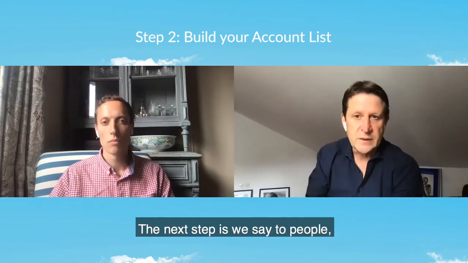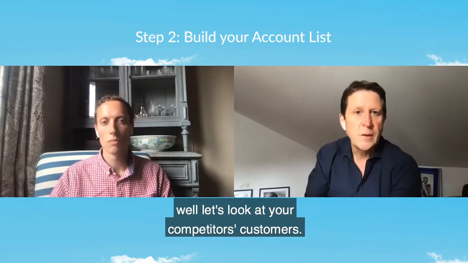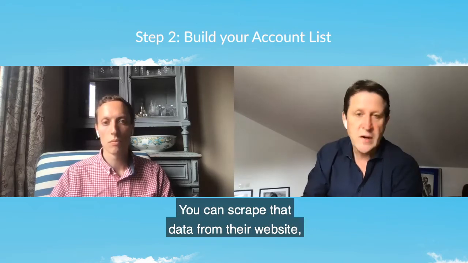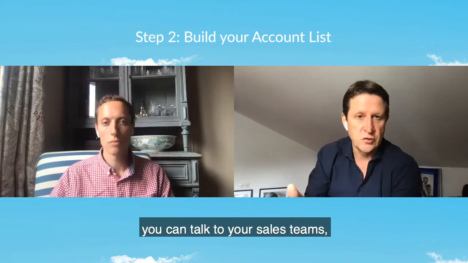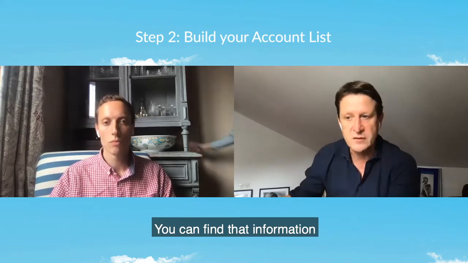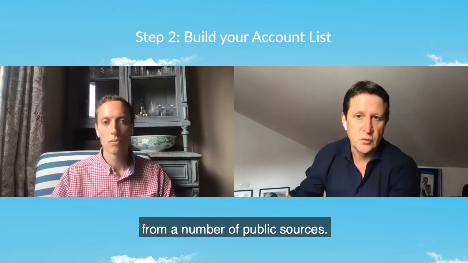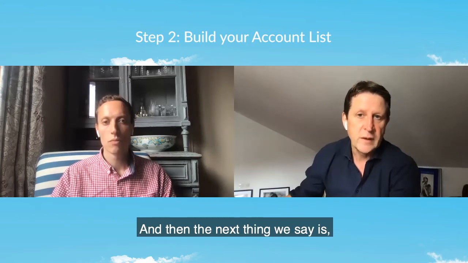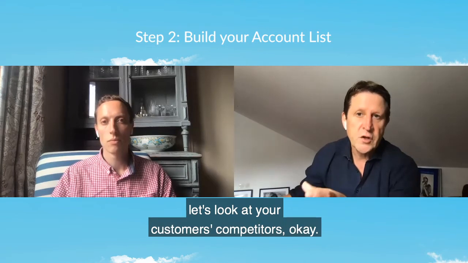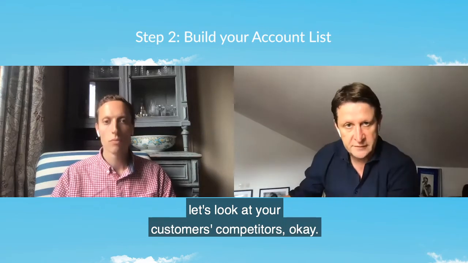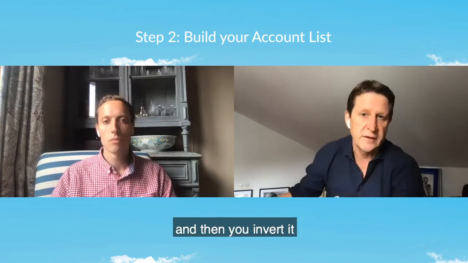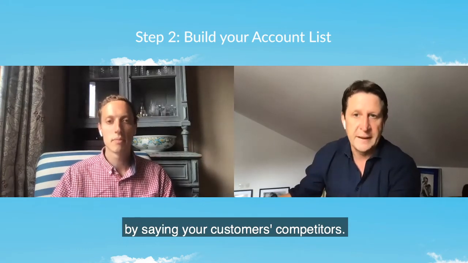The next step is we say to people, well, let's look at your competitors' customers. Who do they work with? You can scrape that data from their websites. You can talk to your sales teams. You can talk to your partners, etc. You can find that information from a number of public sources. And then the next thing we say is, let's look at your customers' competitors. So we mentioned your competitors' customers, and then you invert it by saying your customers' competitors.